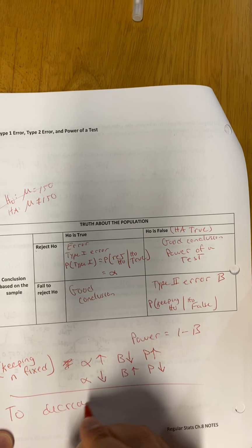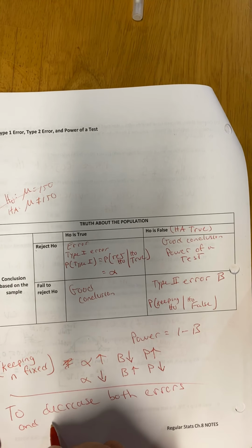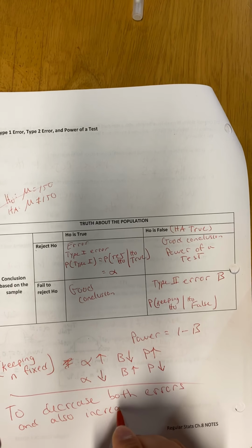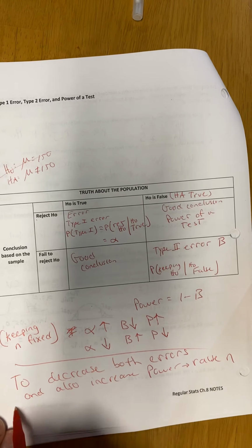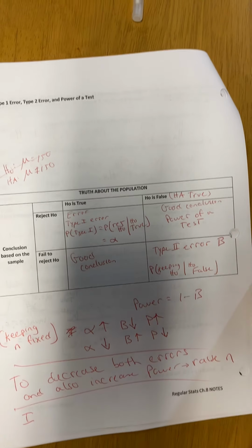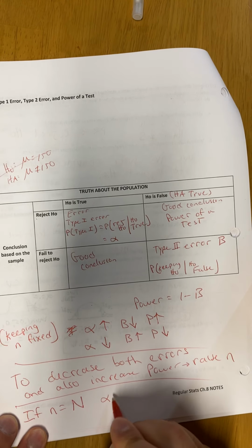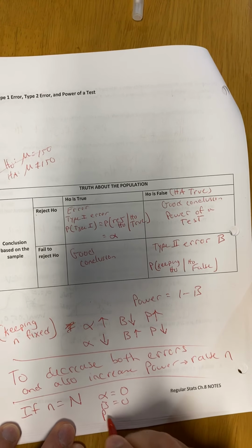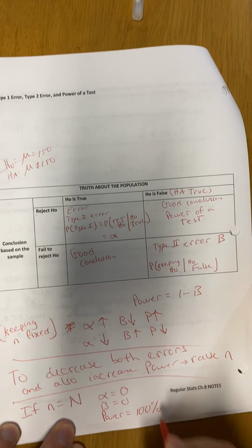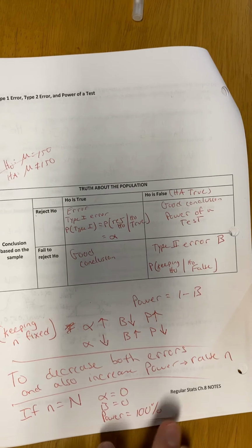To decrease both errors and also increase power, you should raise n, because you're interviewing more people. If your sample size equals your population size, then your chance of making a type 1 error is 0 because you tested everybody. Your type 2 is 0, and you have a 100% chance of getting the right answer because your sample size is your population. Okay, we will stop there.